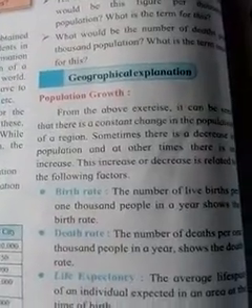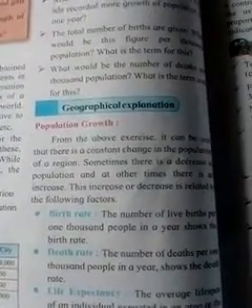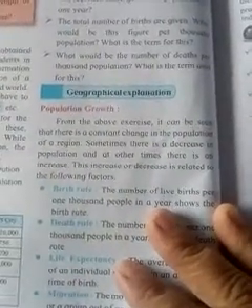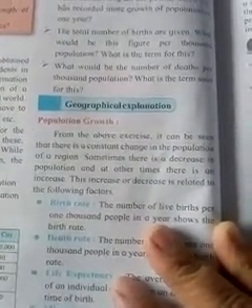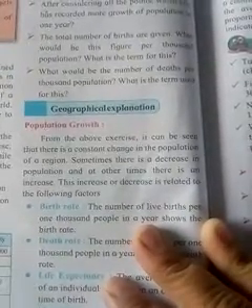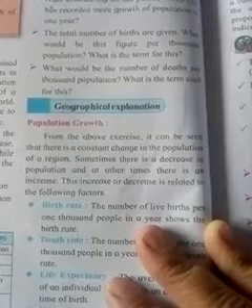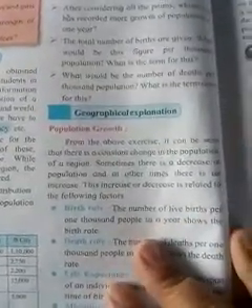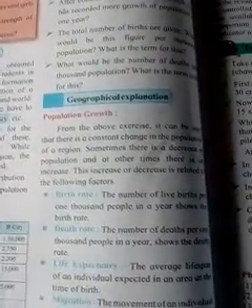The first point is population growth. From the above exercise, it can be seen that there is a constant change in the population of a region. Sometimes there is a decrease in population and at other times there is an increase.